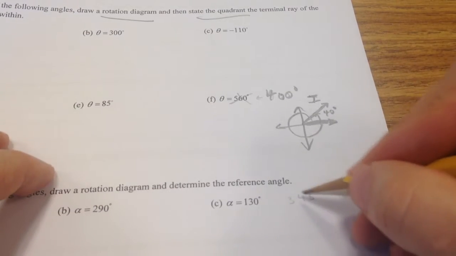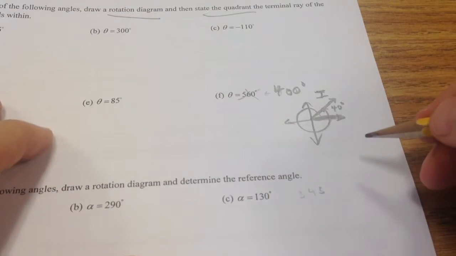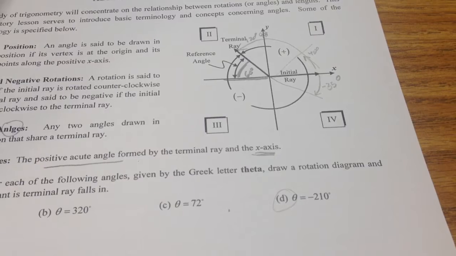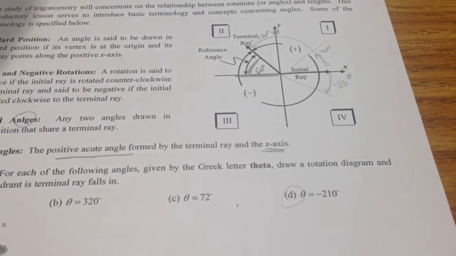Didn't ask it there, but it does in the next problem, and I'm just not going to do that now. I think that's enough for this one. I don't think there's anything else I want to show you. I think that's enough. Good luck.